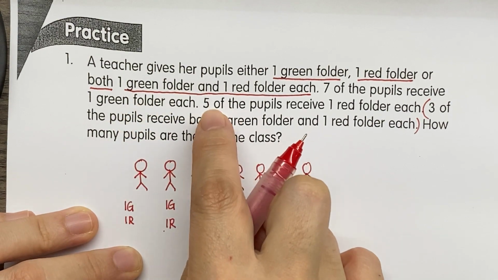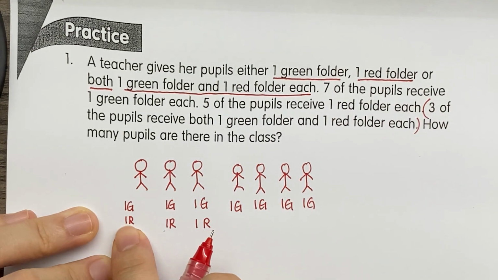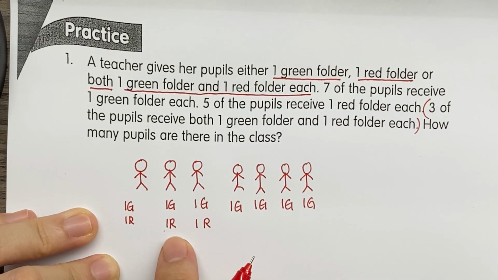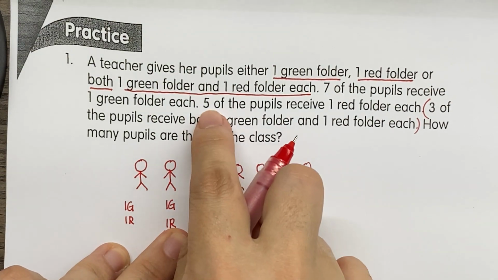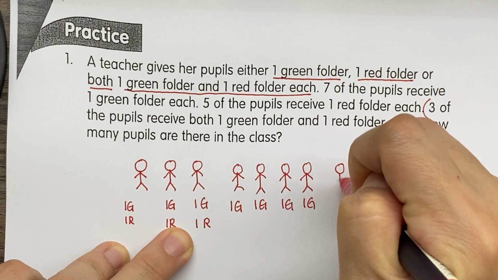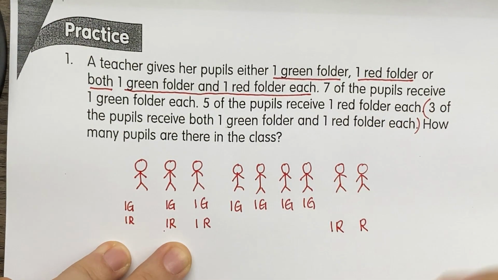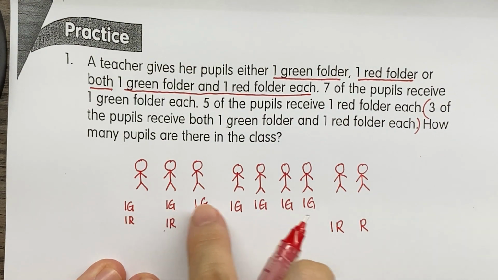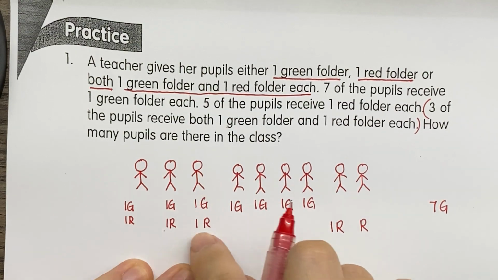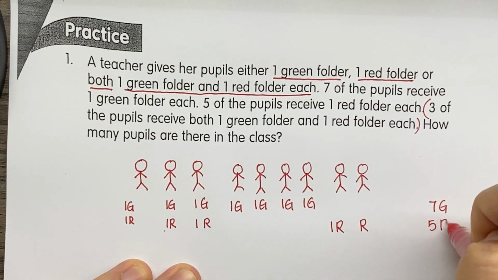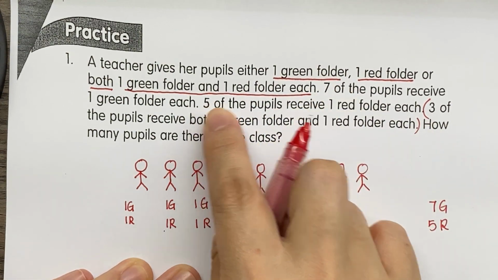Now let's go to the next one. 5 of the pupils receive one red folder each. I already have 1 pupil with one red. I already have another one. So I have 3 pupils with red folders. How many more do I need to make 5? I'm going to draw 2 more. Very good. So let's check the total. 1, 2, 3, 4, 5, 6, 7. I have 7 green. 1, 2, 3, 4, 5. I have 5 red. Let me just check to see that I've gotten the right values given from the question.